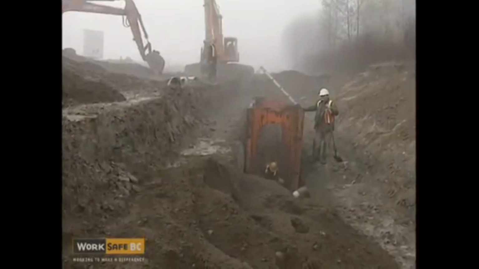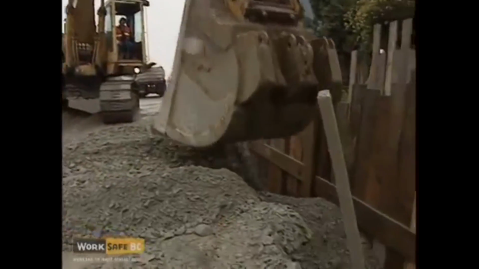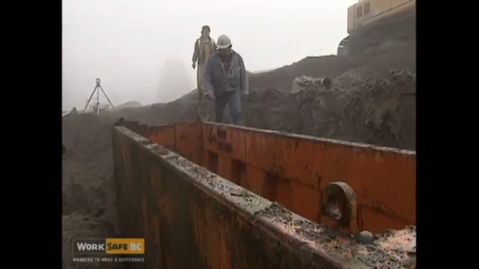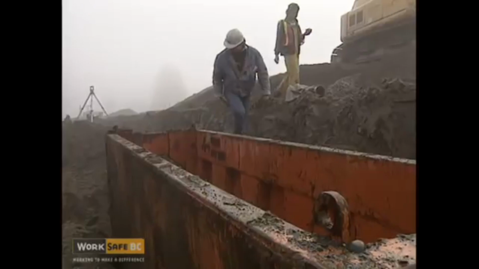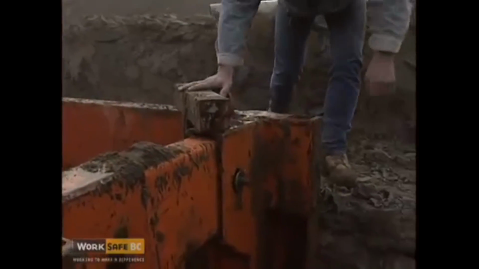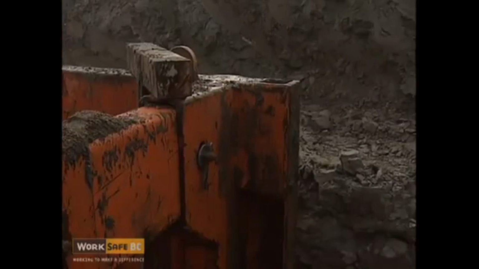Excavation support systems must be installed so that they are firmly in contact with the face of the excavation. This can be achieved by backfilling or blocking. Support systems must be inspected daily or more frequently if required, and must be maintained in a fully effective condition. This is the site manager's responsibility.